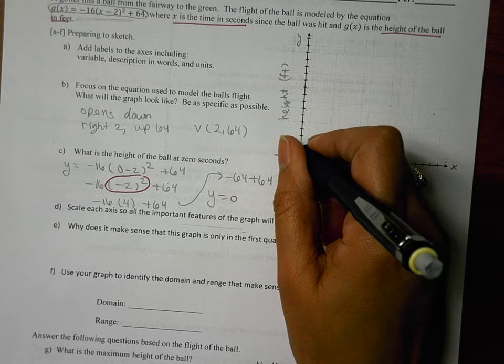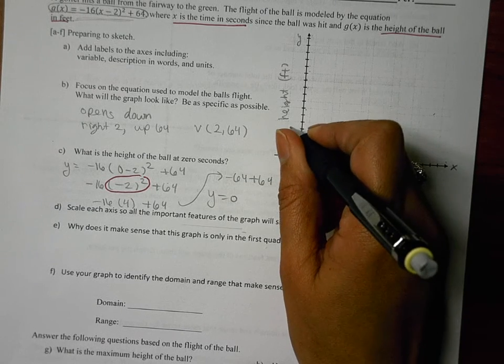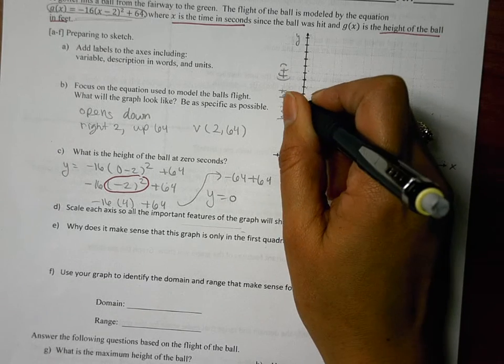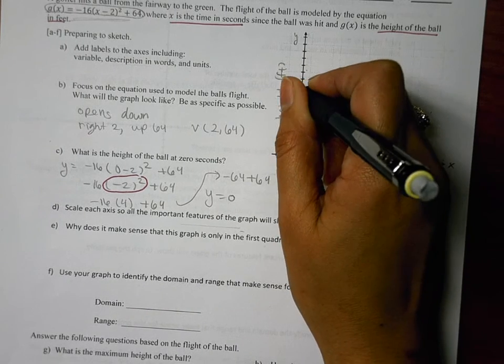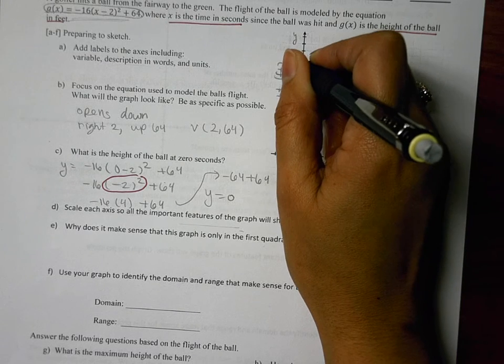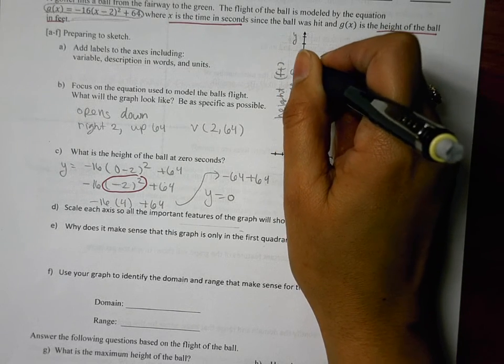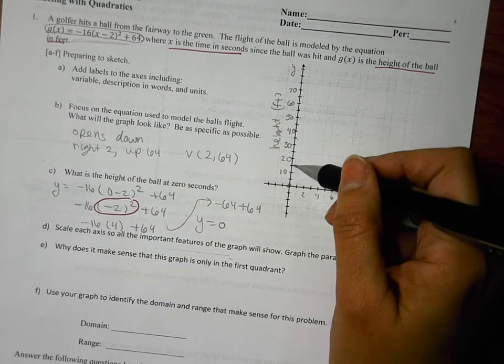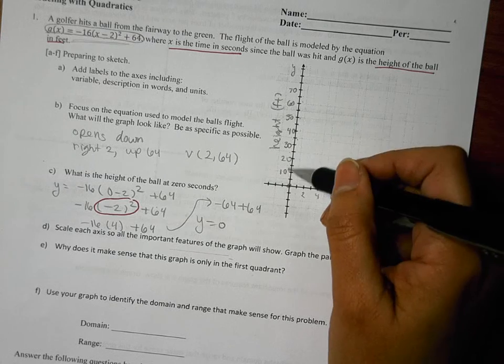So 5, 10, 15, 20, 25, 30, 35, 40, 45, 50, 55, 60, 65, 70.